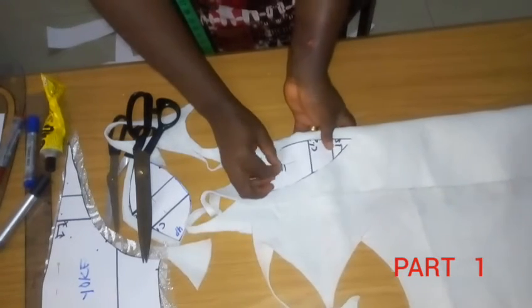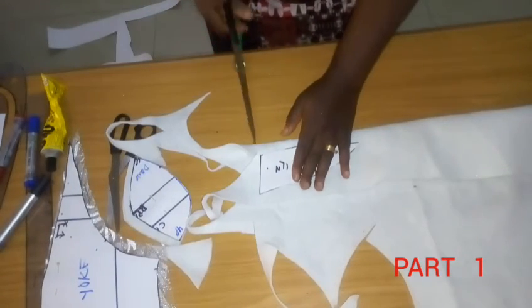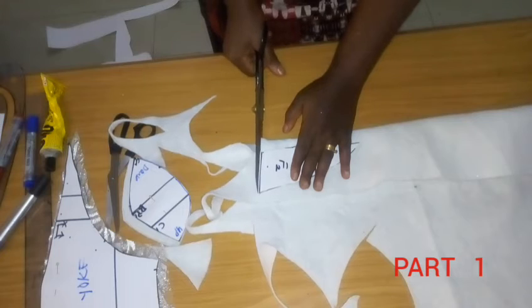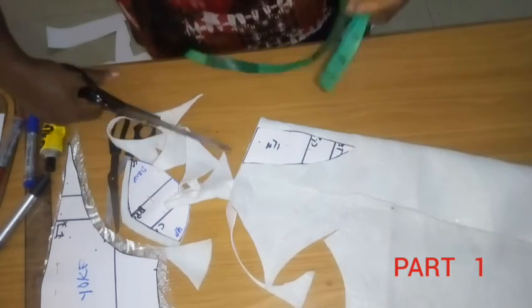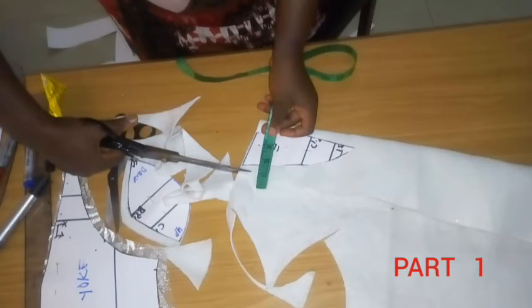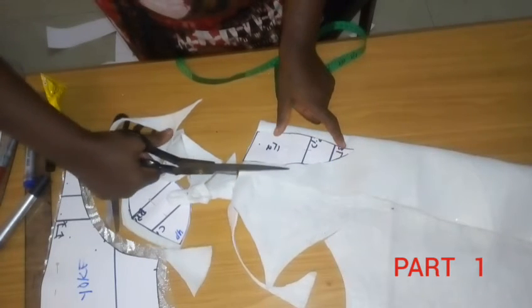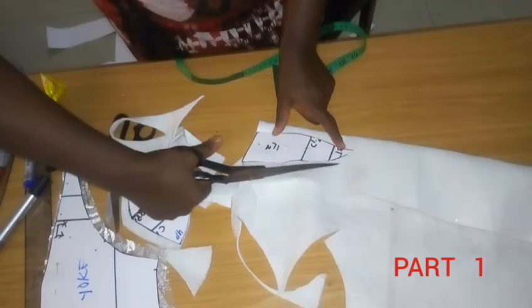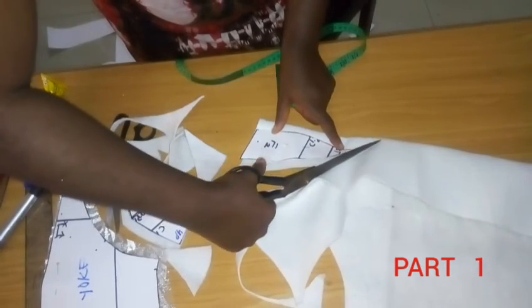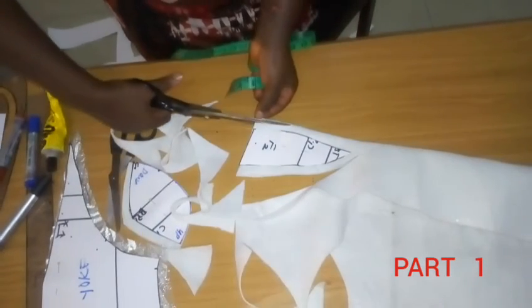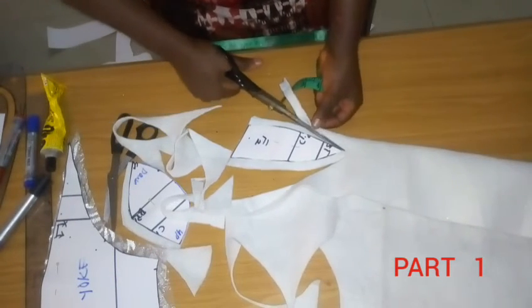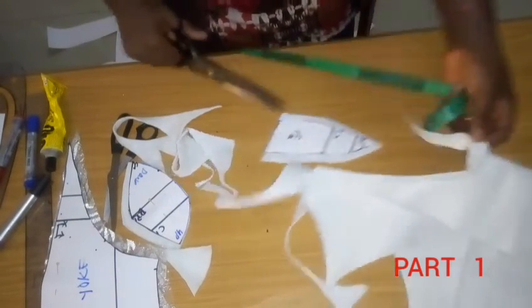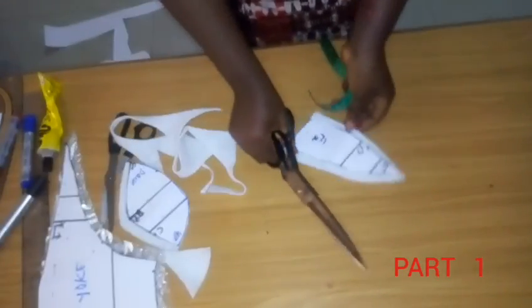Okay, so for the under bust, we don't add anything. I'm cutting the under bust the way you see it, but once it comes to here, I'll add my 0.5 seam allowance. Then when I come here, I'll also add my 0.5 seam allowance. Can you see? So now I have my bust point on this part.